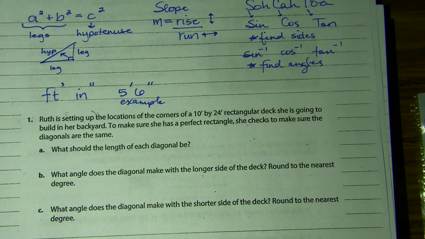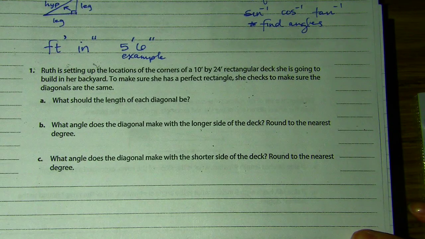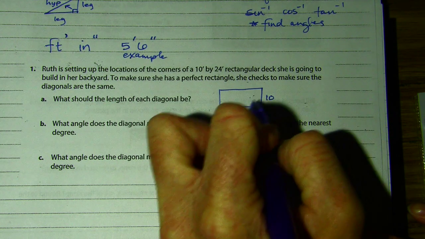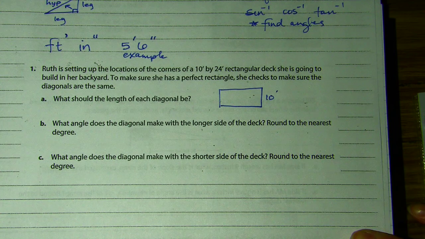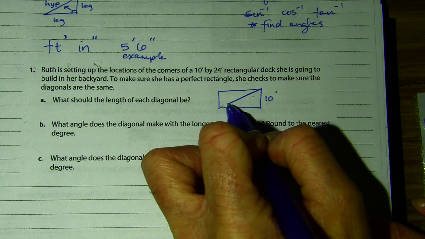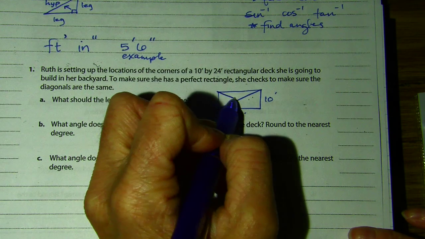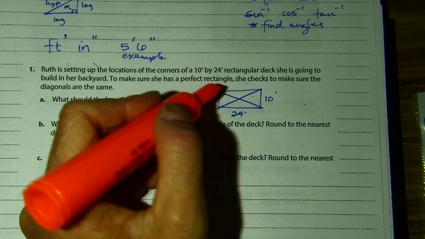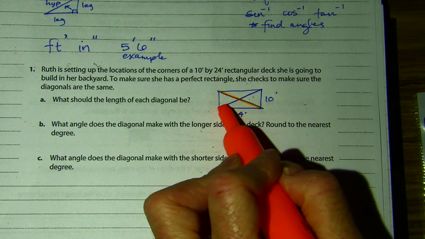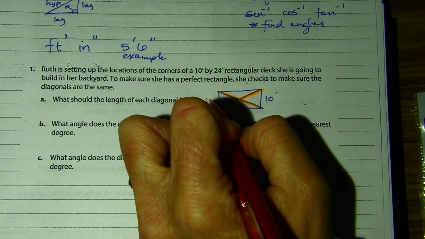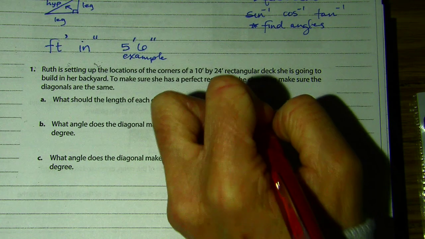So number 1. Ruth is setting up the locations of the corners of a deck that is going to be 10 feet by 24 feet. That's why there is only 1 apostrophe, right? That represents feet. To make sure that it's a perfect rectangle, she's going to check with the diagonals, that they have to be the same. So it says, what should the length of each diagonal be? There's technically 2, and they need to be identical, because if this is a perfect rectangle, then I know that the left width is 10 and the length up here is also 24.